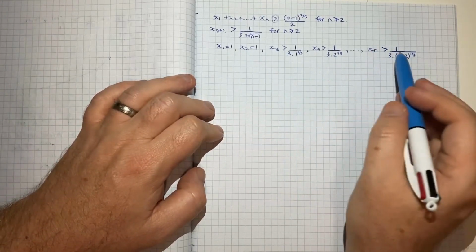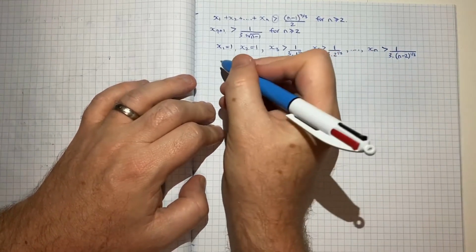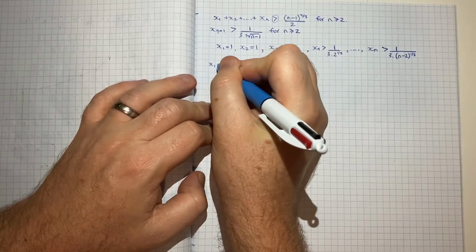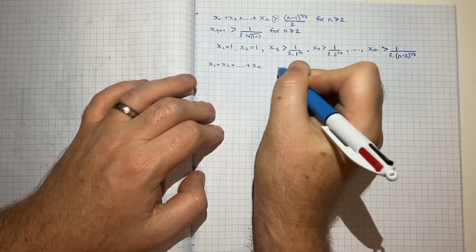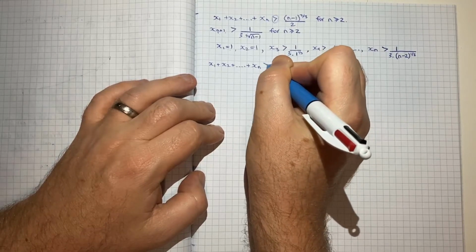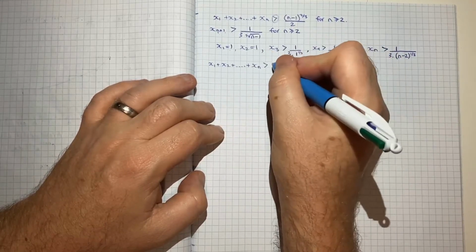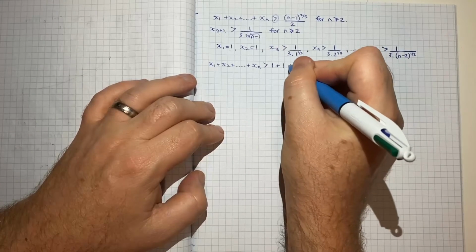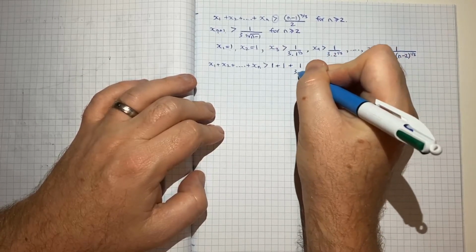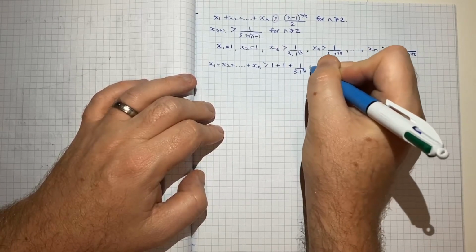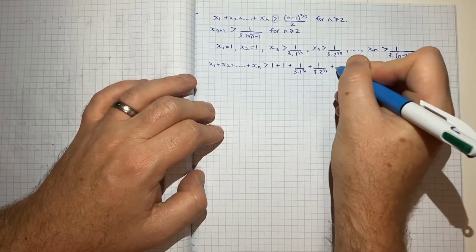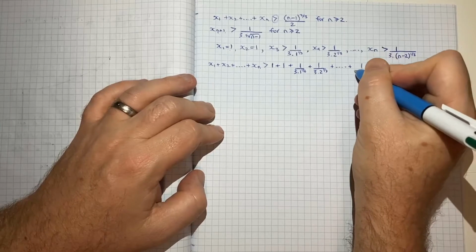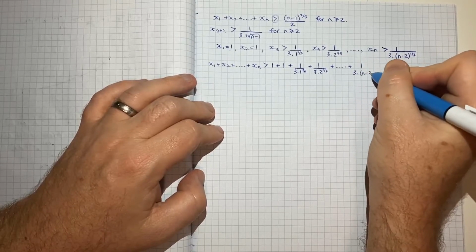Now, given all that, we can write out x1 plus x2 plus all the way up to xn. We know that's going to be greater than 1 plus 1 plus 1 on 3 times 1 to the third plus 1 on 3 times 2 to the third plus all the way up to 1 on 3 times n minus 2 to the third.